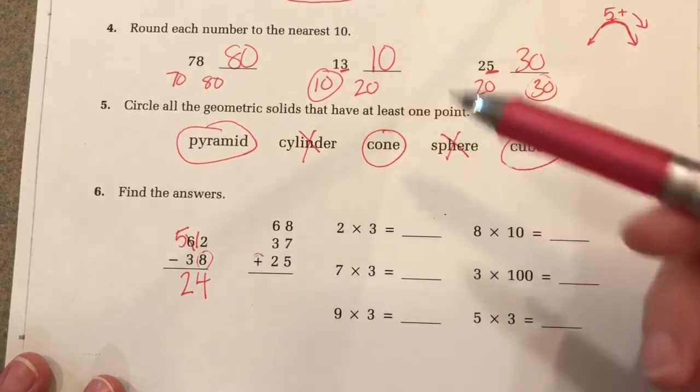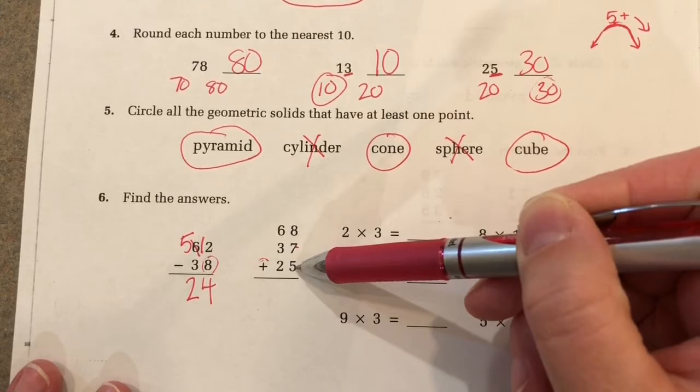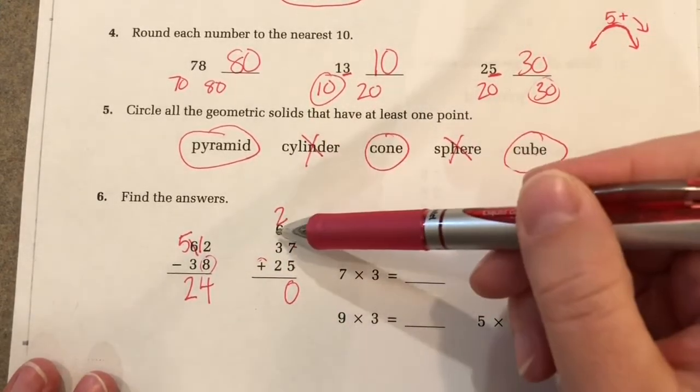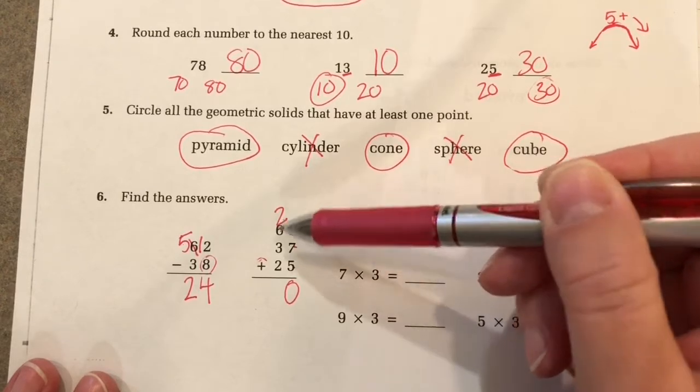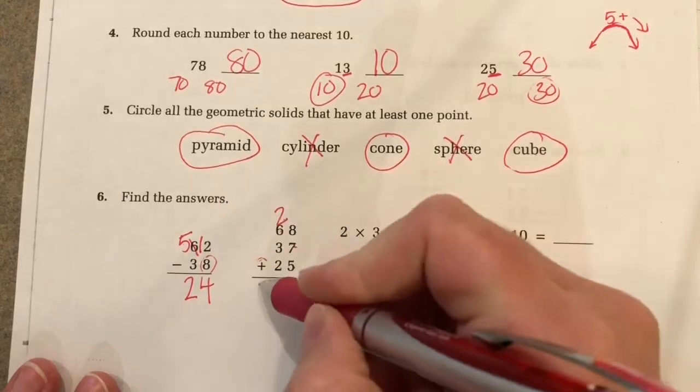Now we're adding on this one. 8 plus 7 is 15, and 5 more is 20. 6 plus 2 is 8. 9, 10, 11, 12, 13.